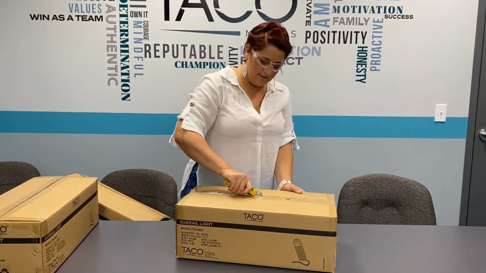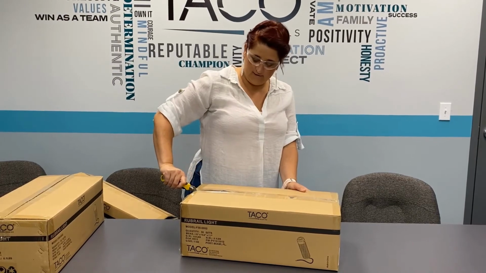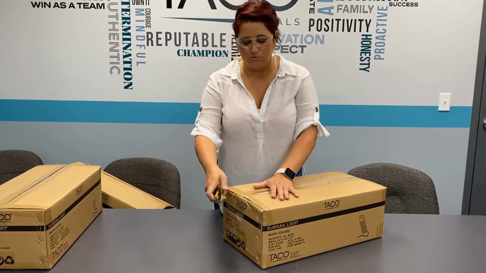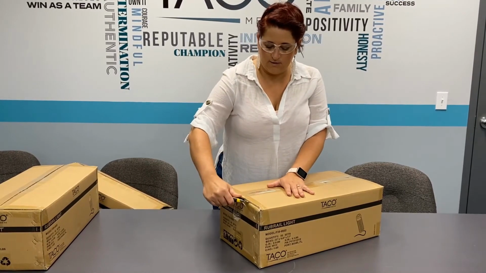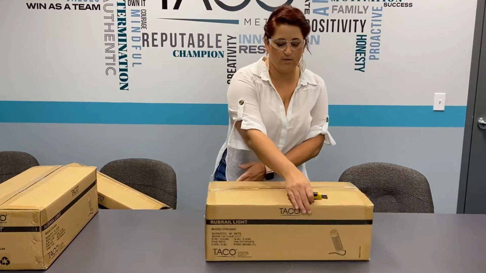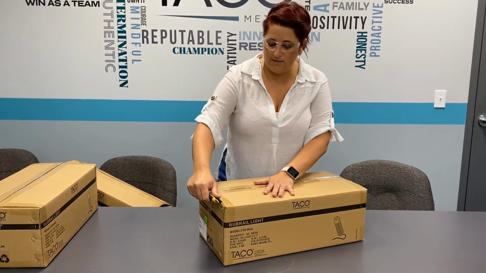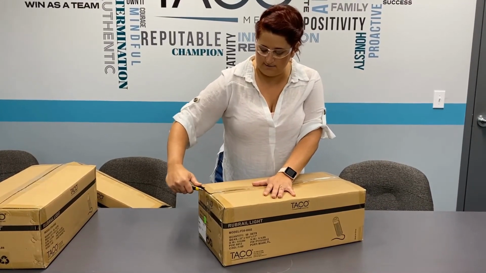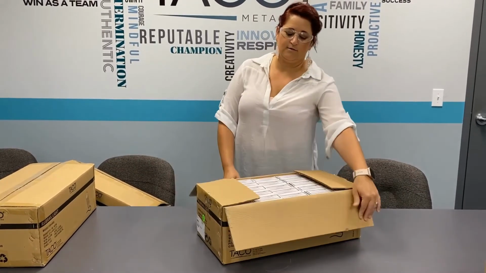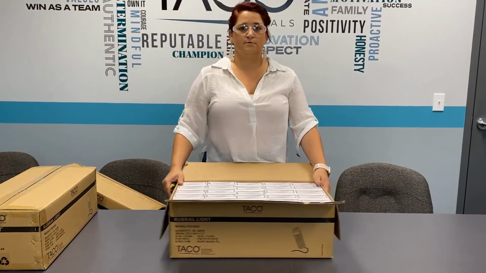Your hand is not in the path of the blade. You retract your knife. You can move the box around the way you need it to be moved. Make sure that your body and your hands are not in the blade zone.